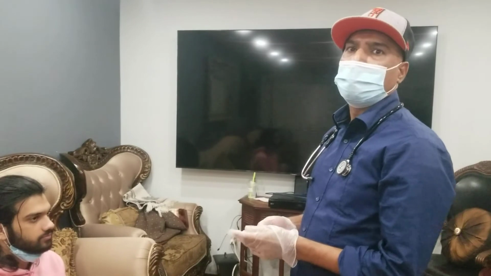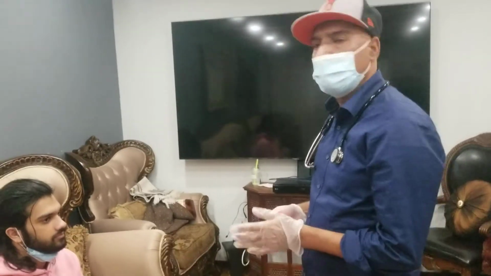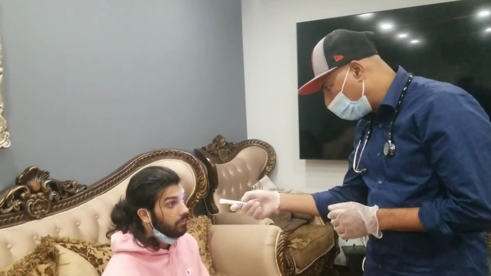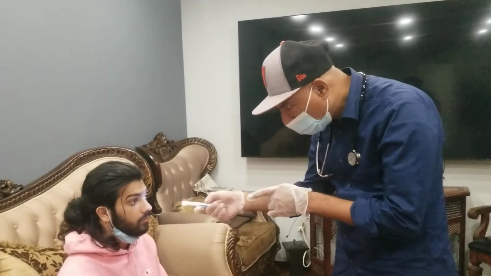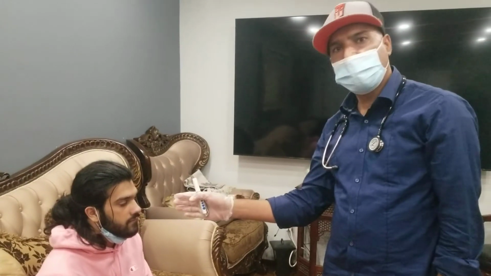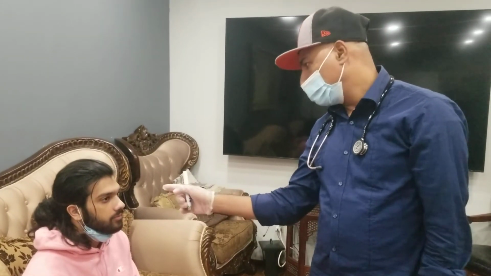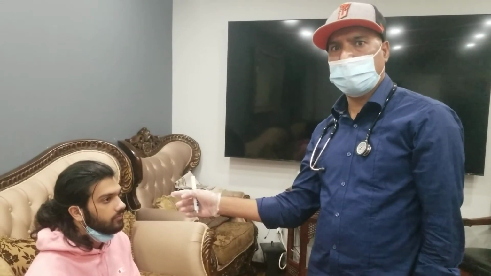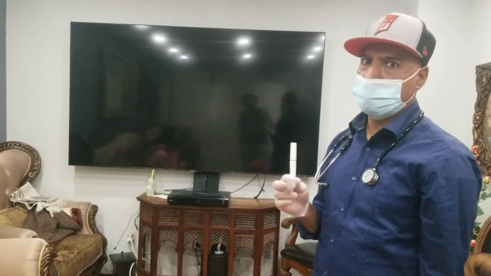Now I'll do the consensual light reflex test, in which I'll shine the light in one eye and I'll notice the pupil in the other eye. I noticed that both pupils were simultaneously constricted. Now I'll repeat this with the other eye. When I shine the light on the other eye, the pupil in the left eye also constricted. So it means the pupils are working in coordination and they are constricting simultaneously to the light. Now the last test which I'll be doing is the accommodation.